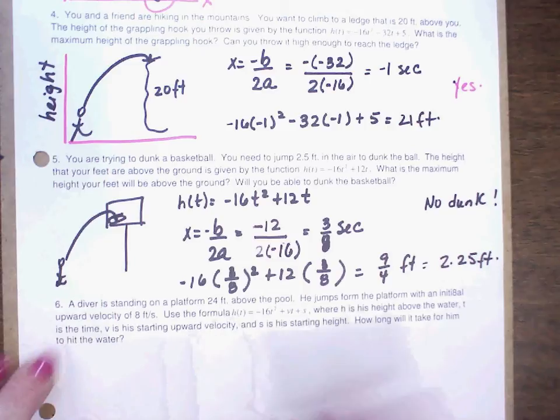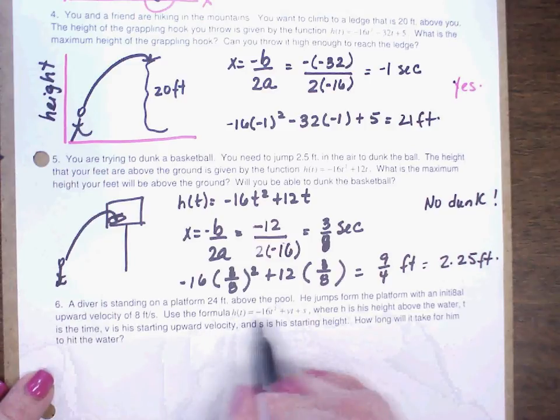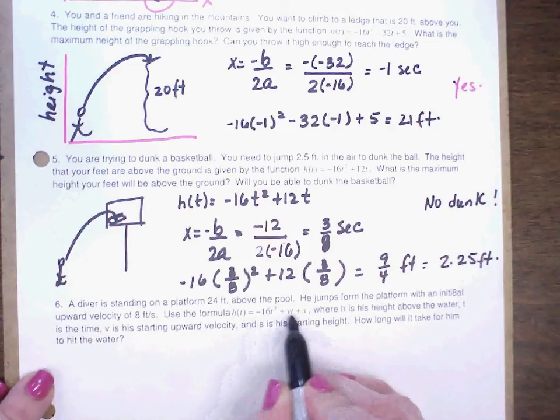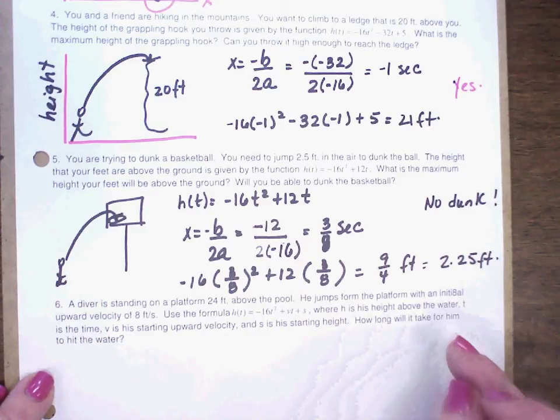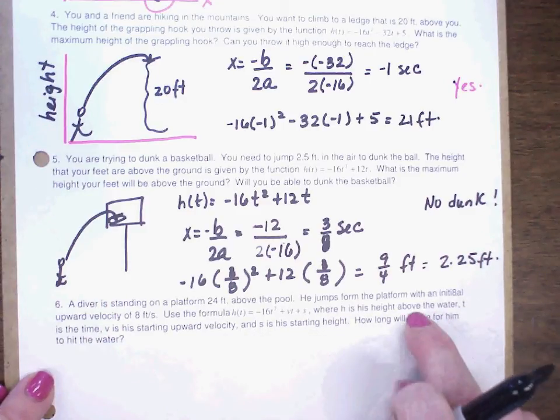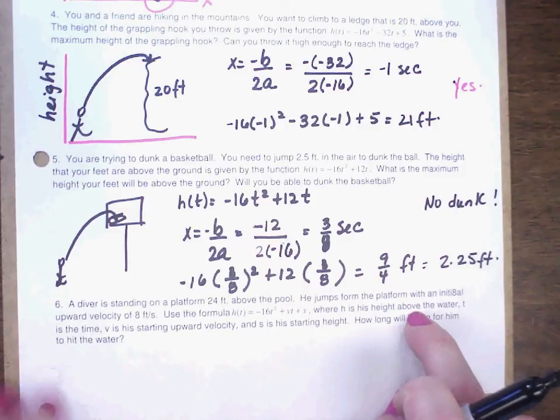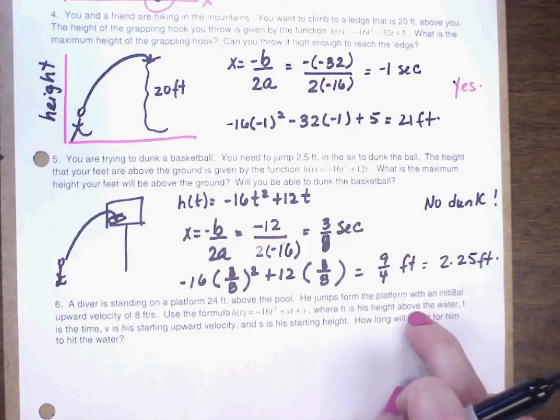Use the formula h of t equals negative 16t squared plus vt plus s, where h is the height above the water. And what's the height above the water? Where is he located? 24 feet. There you go.